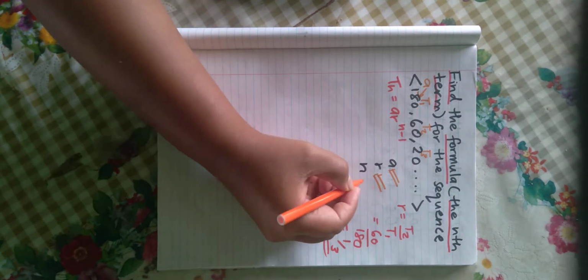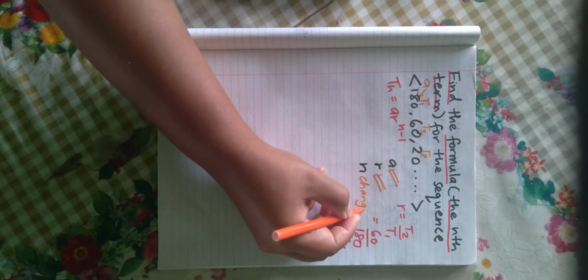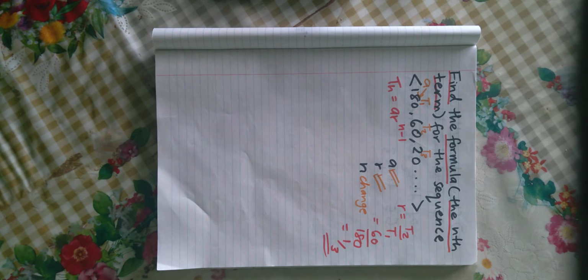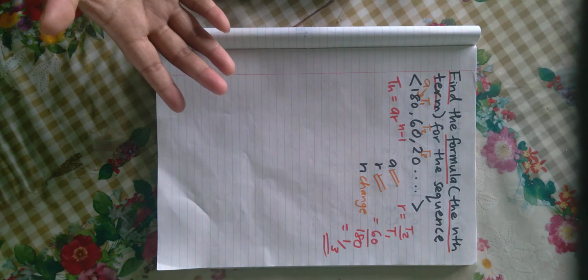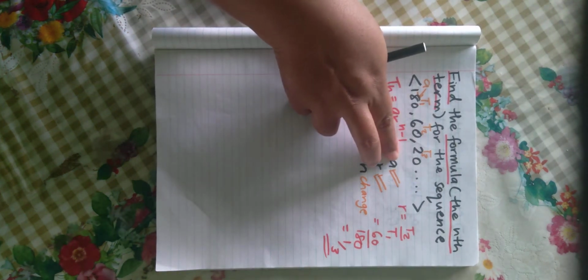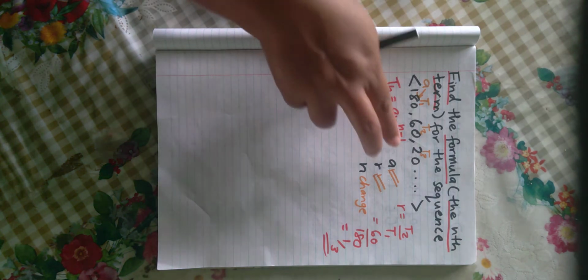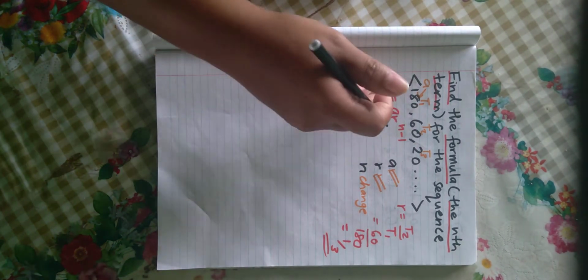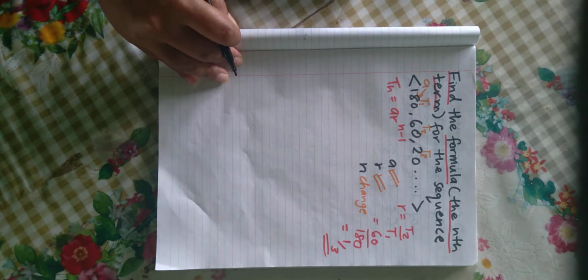But n will change, depending on the question. If we are calculating T5, then n will be 5. If we are calculating T4, then n will be 4. So we just have to find A and R, because they will never change, and that makes our formula for the nth term.